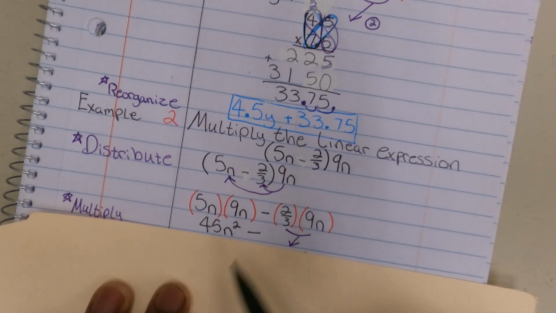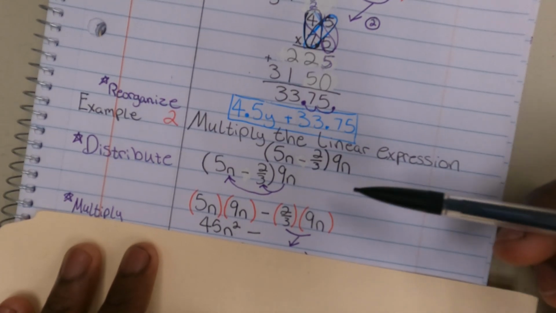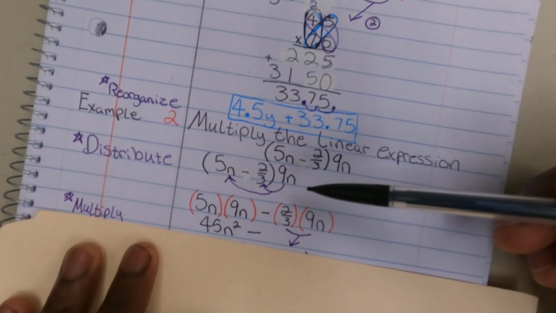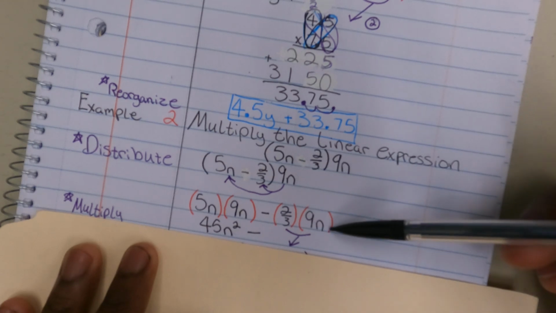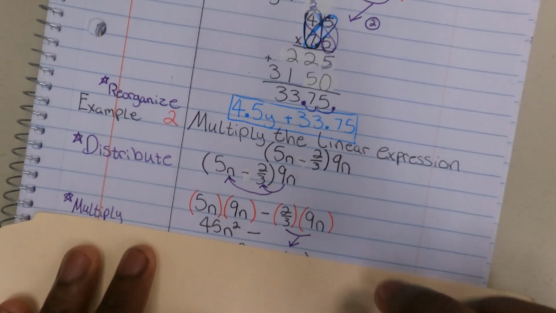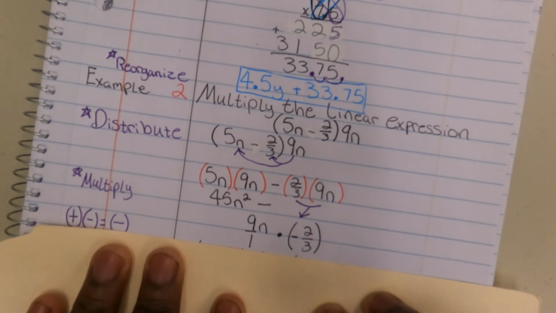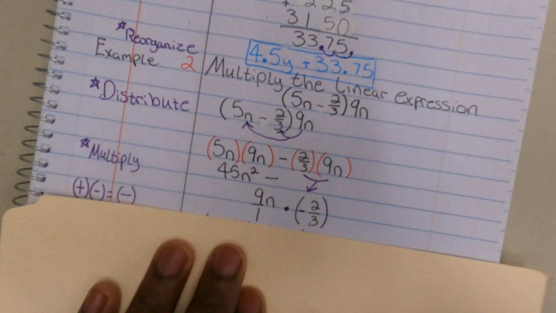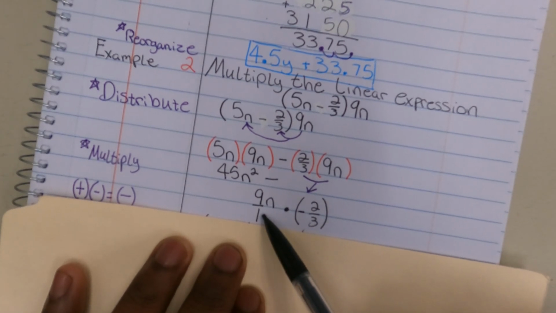So now it's 45n to the 2nd power. We're going to bring down our operation symbol, which is minus or subtraction. So down here, we're going to do our multiplication of our fraction and our coefficient and variable. So one thing you should always remember, whole numbers, even whole variables, are always over 1. Their denominator is 1, and whatever they are is going to be their numerator.